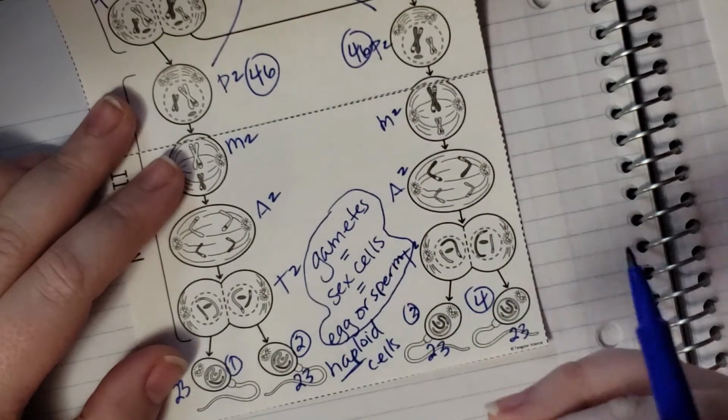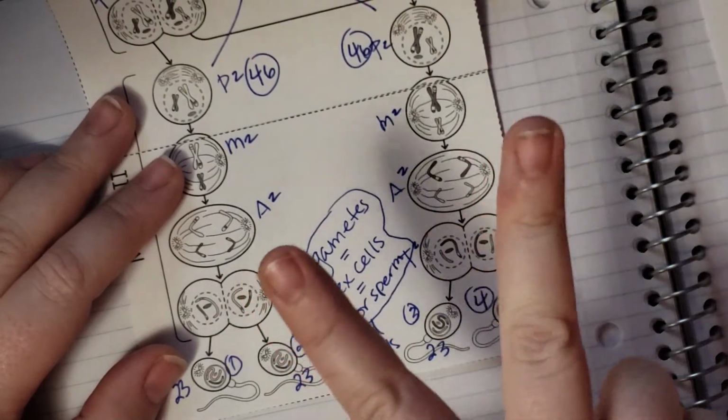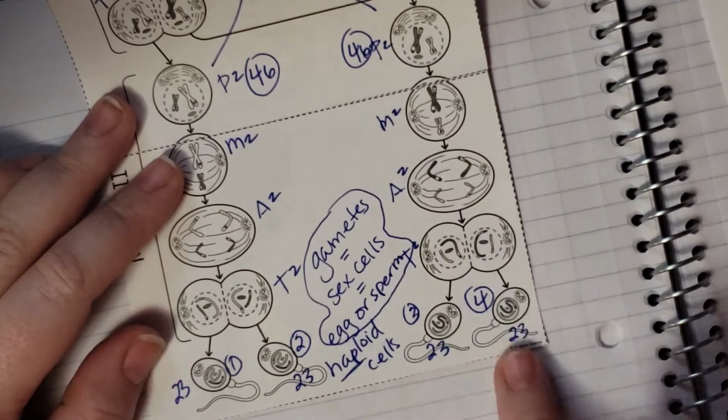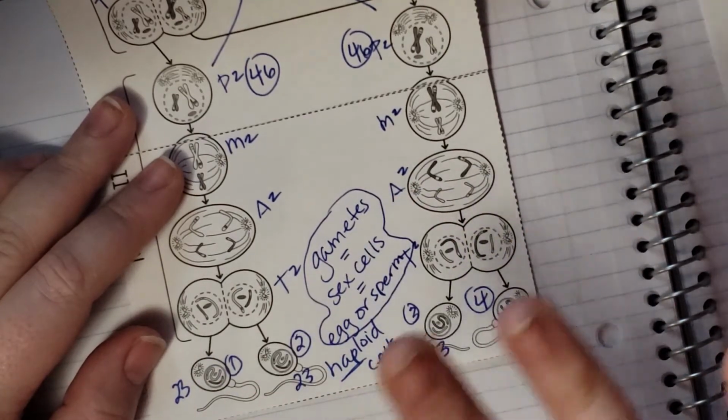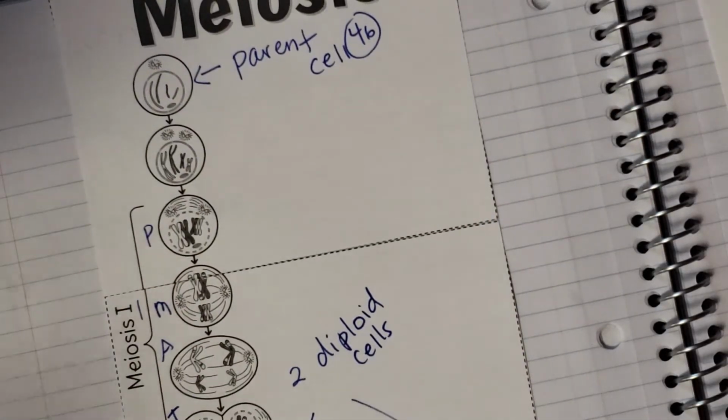The difference between mitosis and meiosis is mitosis ends up with 2 cells, and meiosis ends up with 4 cells, and those 4 cells have half the number of chromosomes as the original cell. Okay, told you it'd be super quick.